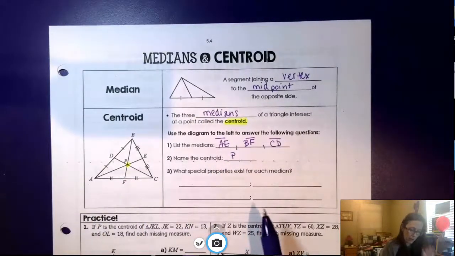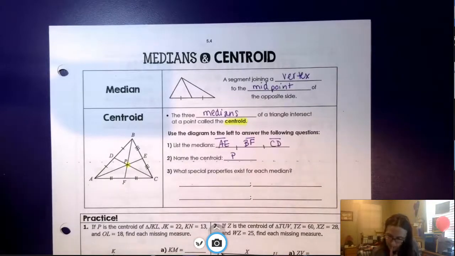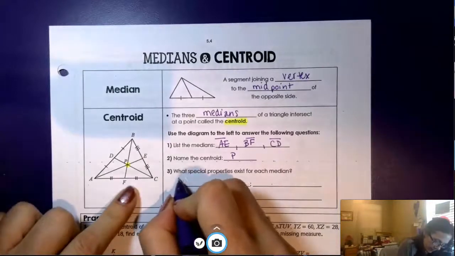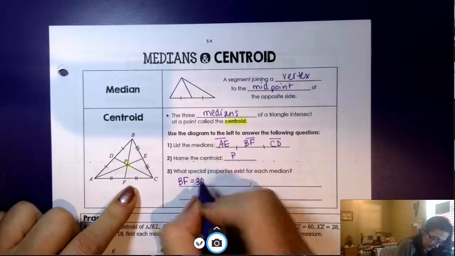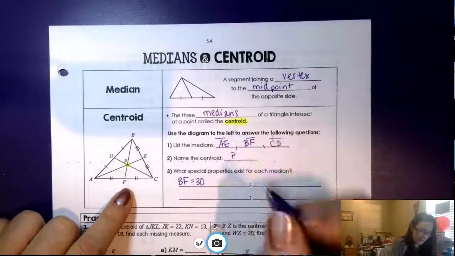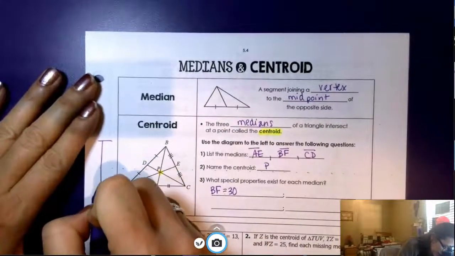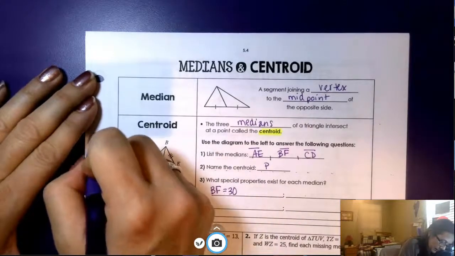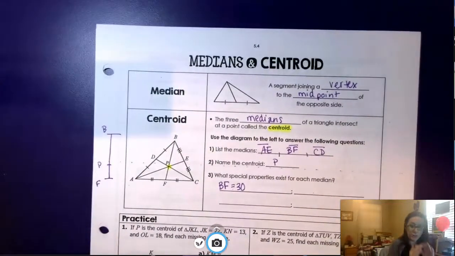And then what special properties exist? Let's say that BF had a value of 30. It is going to be split up in sections. So if this was B, P, and F, I'm going to cut it into thirds.